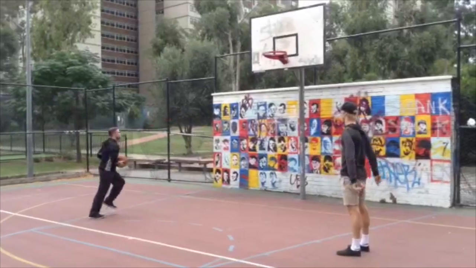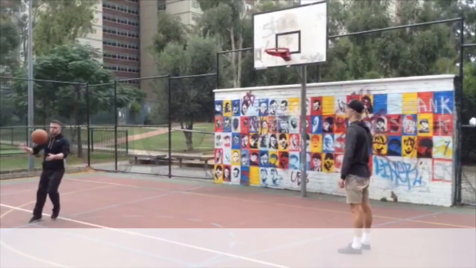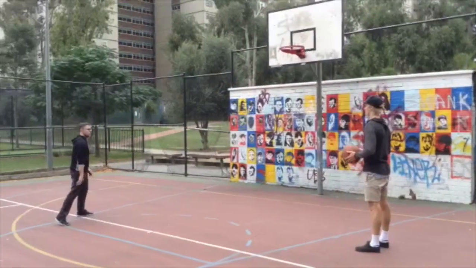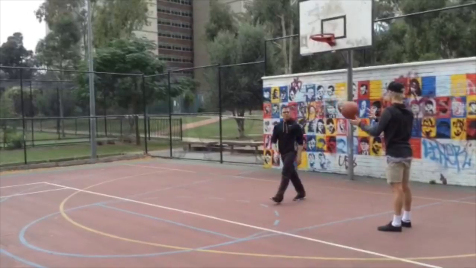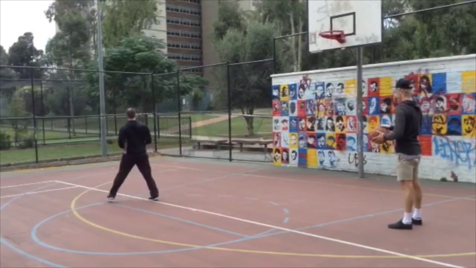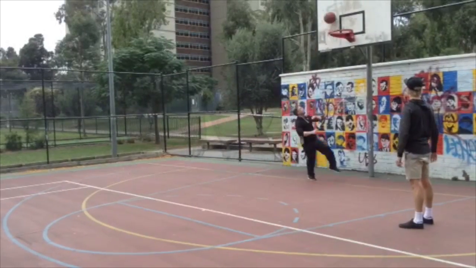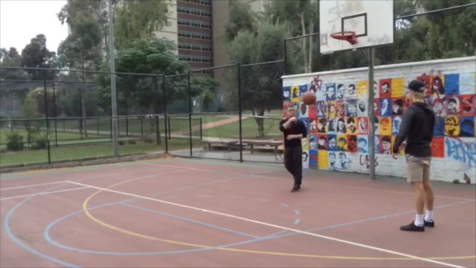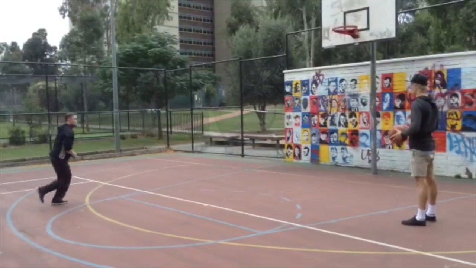In order to measure retention, in which we try to observe how well the skill has been retained after a period of non-training, we replicated the pre-test conditions and compared the results. To measure transfer, in which we looked at how well the learner can adapt the skill to new conditions, the player was required to perform the layup in a game-like setting that involved dribbling, passing, and catching prior to making the shot.